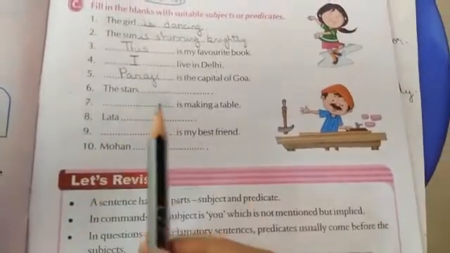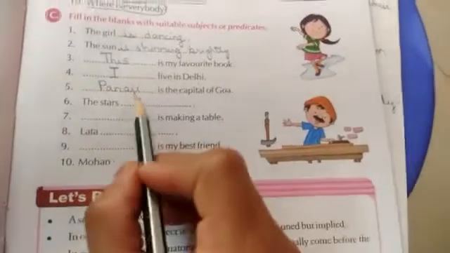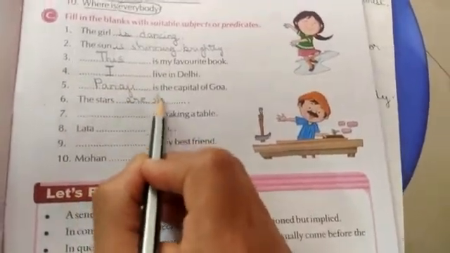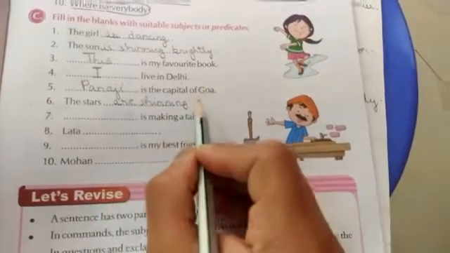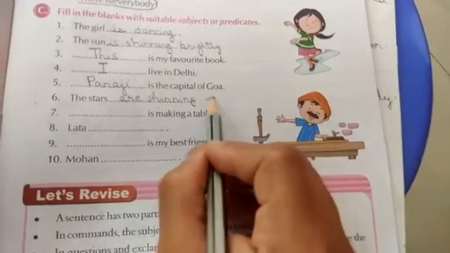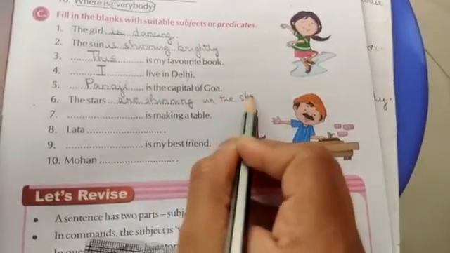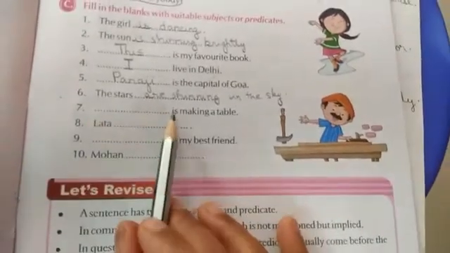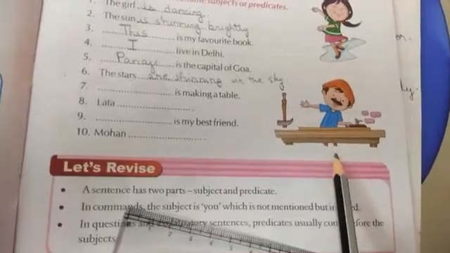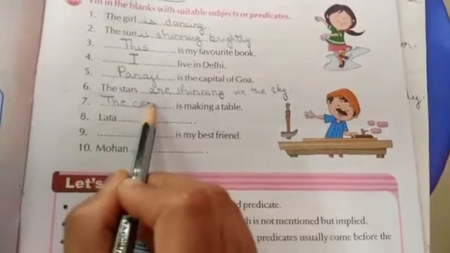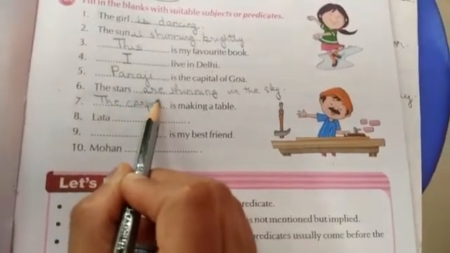The stars. Again, it is a subject and we have to fill the predicate. The stars are shining in the... Where do stars shine? Tell me. Yes, they shine in the sky. The stars are shining in the sky. Full stop. Dash is making a table. Who is making a table over here? Look at the picture. Who is making the table? The carpenter. Very good. The carpenter is making the table. So write, the carpenter is making a table.